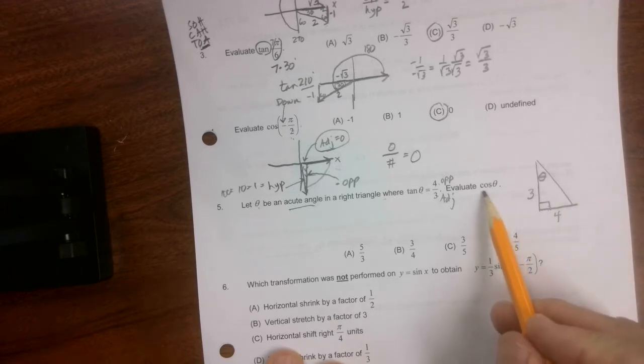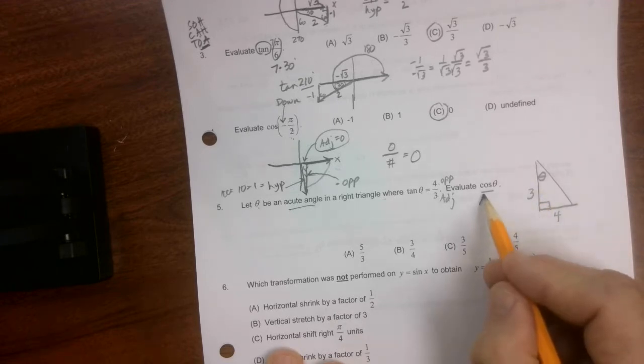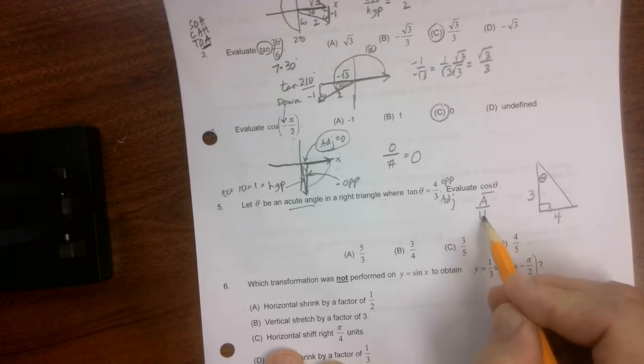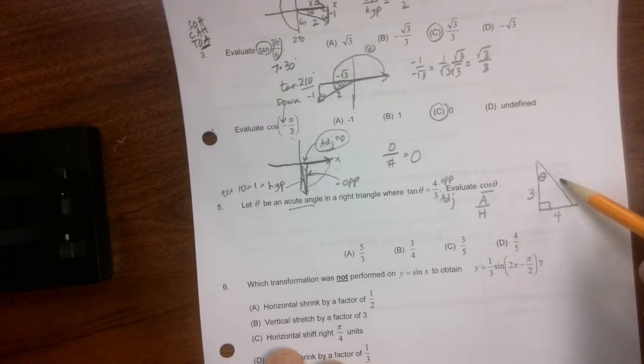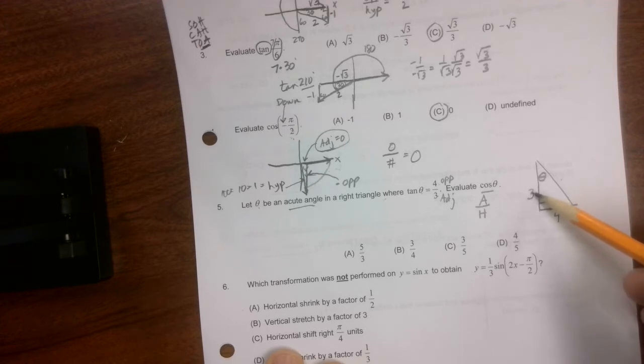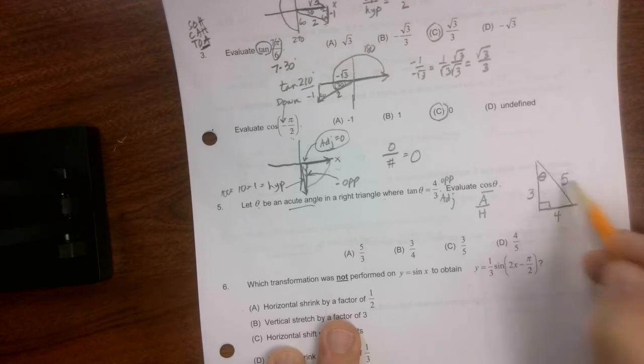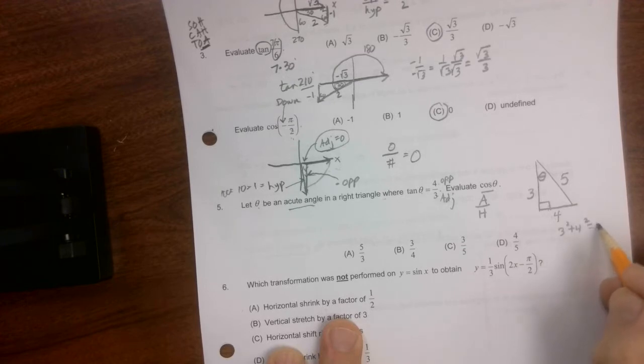And it says evaluate cosine. Well, what's cosine by definition? It's adjacent over hypotenuse. In other words, you better figure out what your hypotenuse is. Well, if you were listening back in the good old days of geometry, this is just a 3, 4, 5 family. Now, what if those families aren't stuck in your head? Then you're going to have to go a squared plus b squared equals c squared. 9 plus 16 is 25. You'll still get 5. See that?